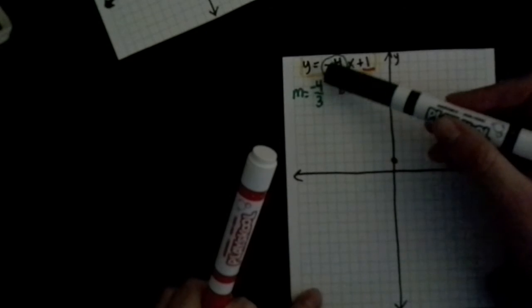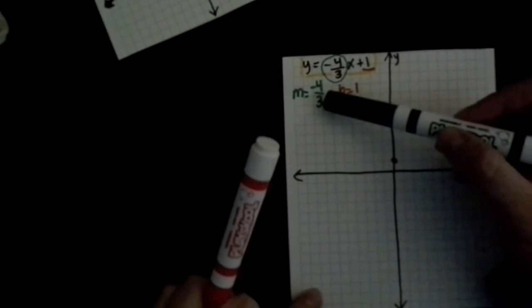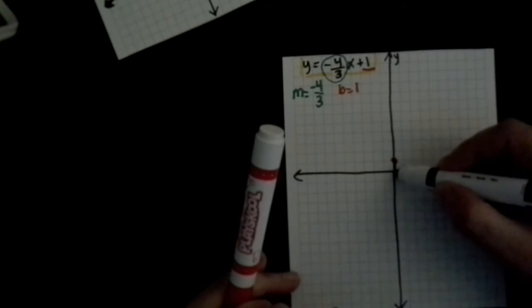So I begin with my y-intercept, which means that on the y-axis I'm going to find where 1 would be, and starting at the origin I would have to go up 1. And then the slope tells me that I need to go down 4 because I have a negative on the numerator, and then to the right 3. So I'm going to do just that. I'm going to go down 4, 1, 2, 3, 4, and then to the right 3, and I draw my point.